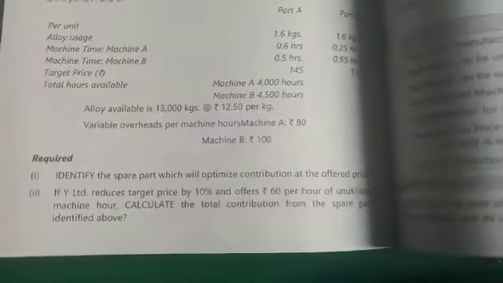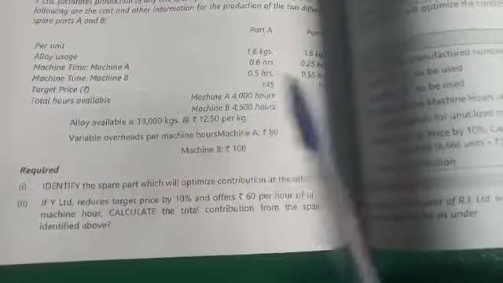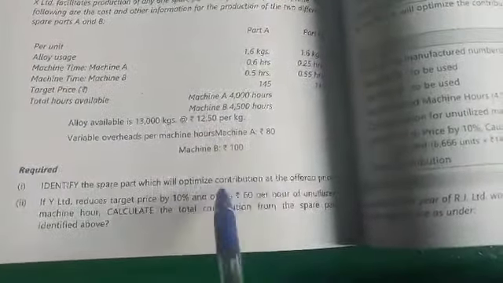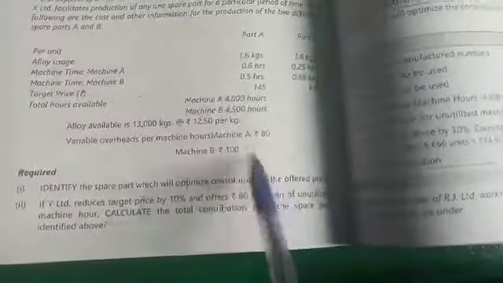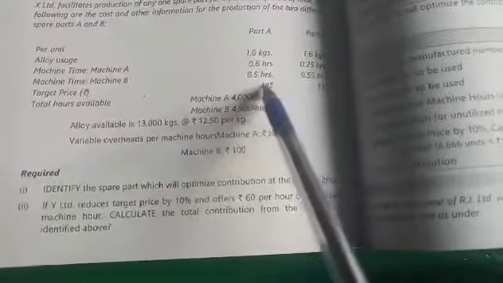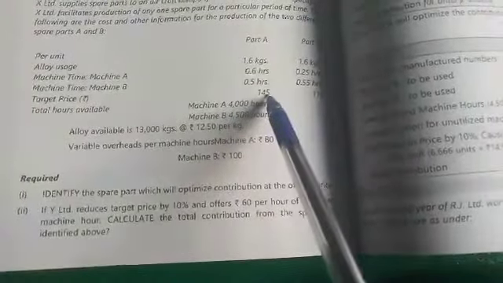They have asked us two questions. First, which spare part out of these two will give the optimum contribution at the offered price? Based on this offered price, what is the best spare part we can choose?